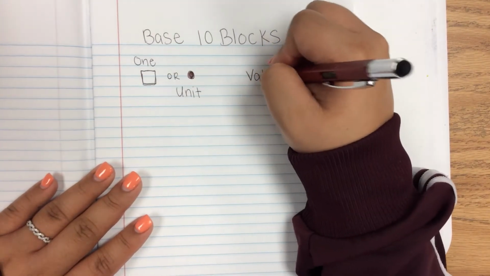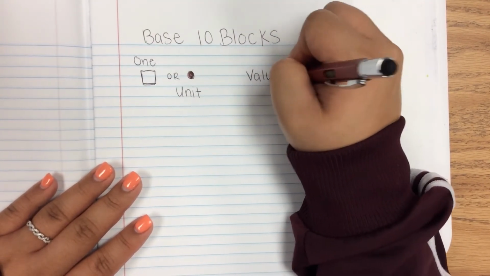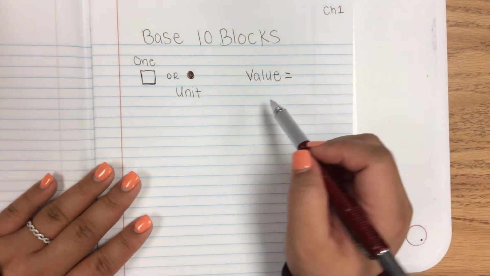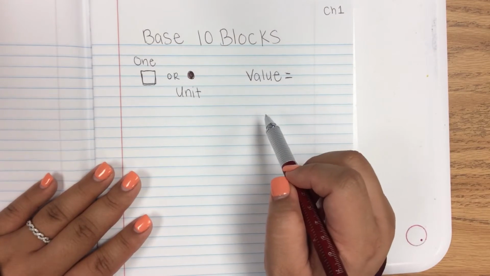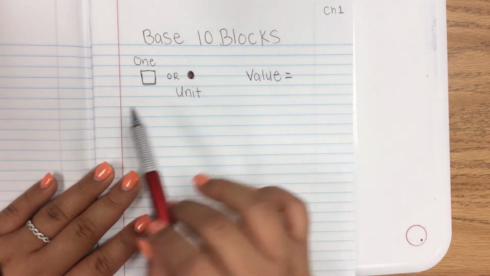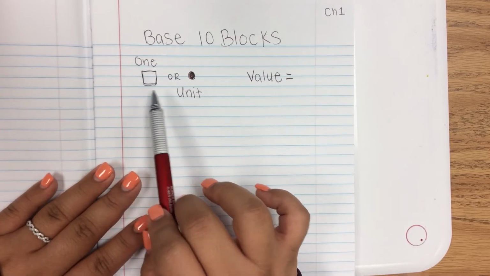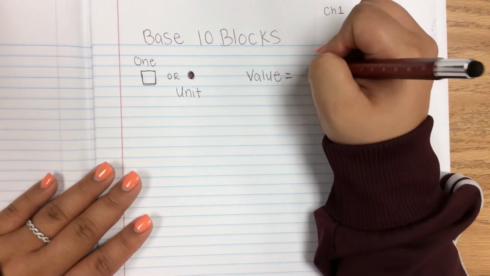Try to think about what value means. What do you think it means? Value is how much the block is worth, or how much the number is worth. So right here, one of the names actually tells you the value already. So the value of this unit is 1.